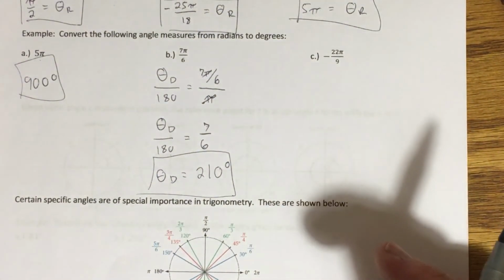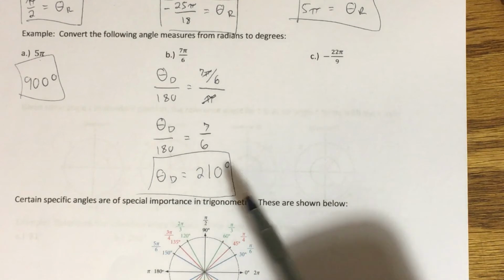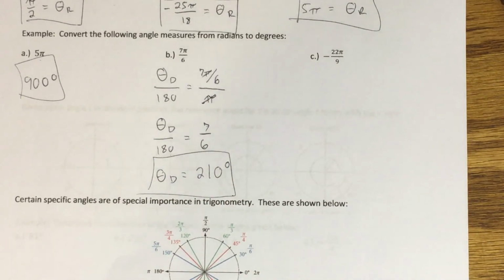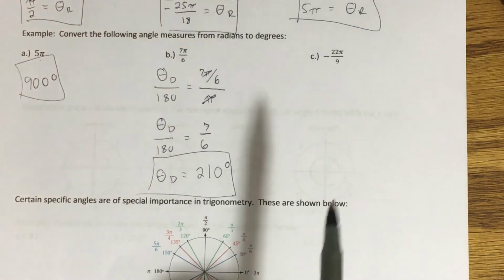Now, thinking about that for a moment, it's helpful to have a way of sort of gauging if your answer is a reasonable one. In other words, we want to be able to look at a number, and if we totally messed up the problem, we want to be able to know that just by looking at the number. We want to be able to think that's not a reasonable answer to get. Is 210 degrees a reasonable answer to get?